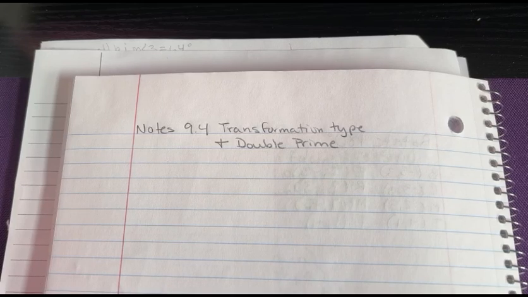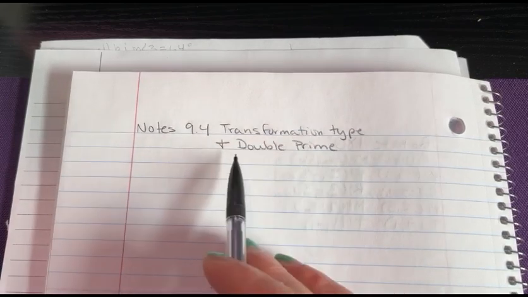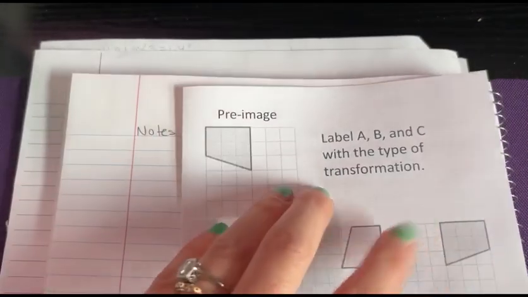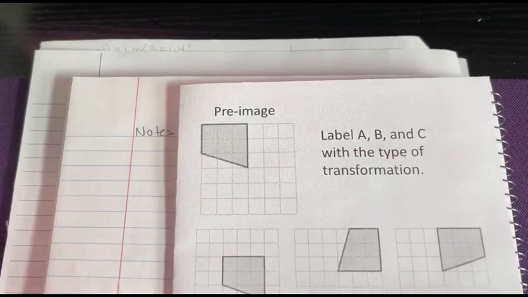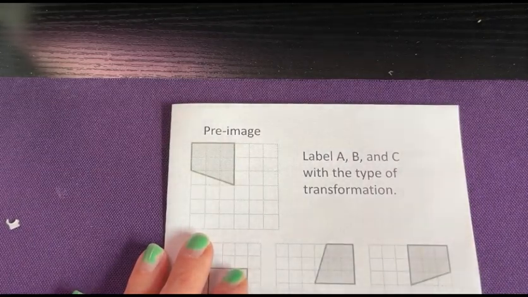Alright, I'm going to make this video as fast as I can. So, today is Notes 9.4, Transformation Type and Double Prime. You should have this, when you have it folded, this should be the front, and then you'll glue it in when you're done. So I'm going to move this out of the way, and let's get this party started.